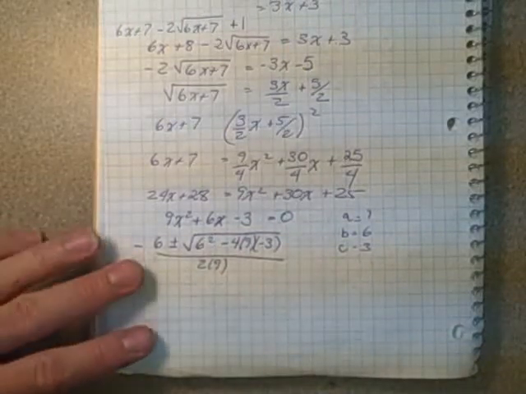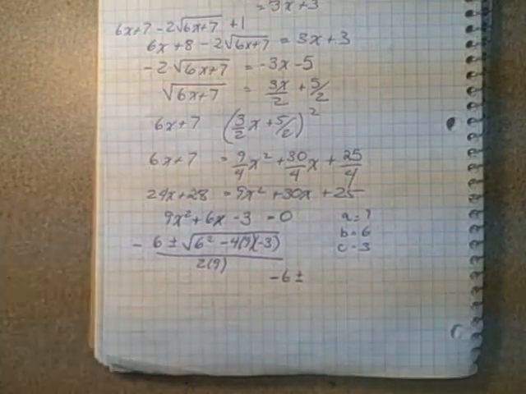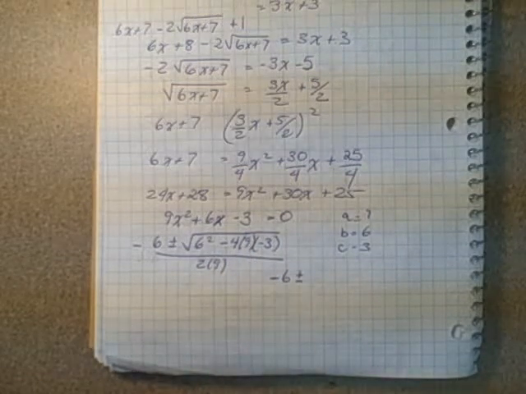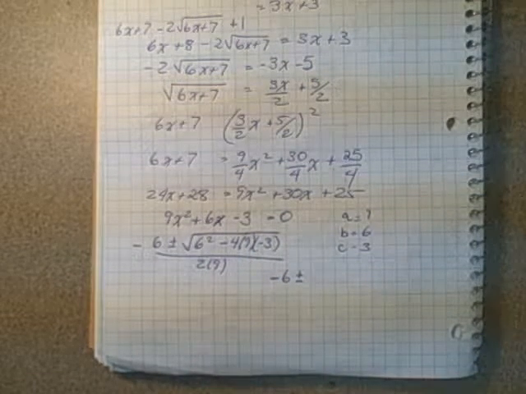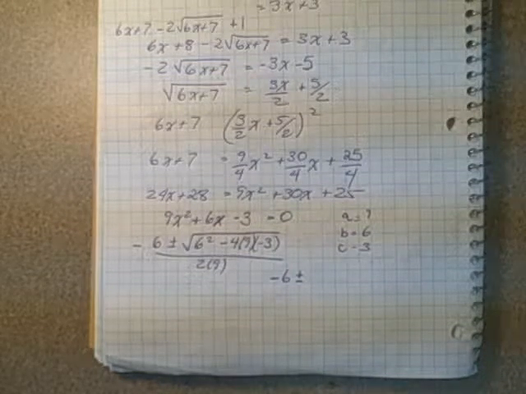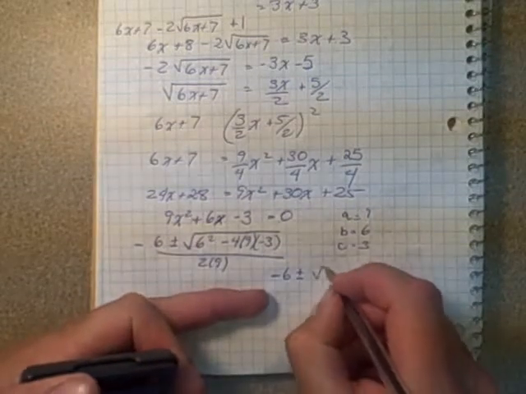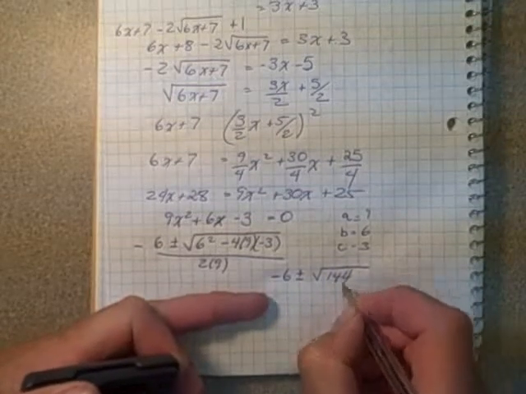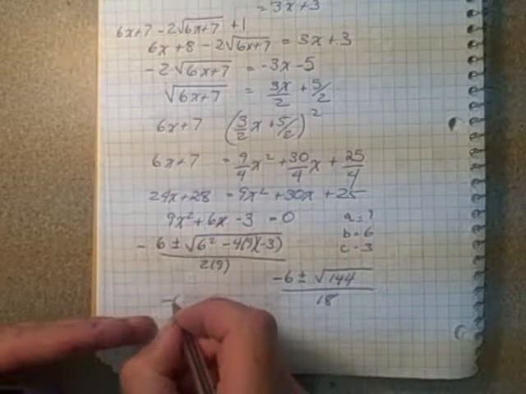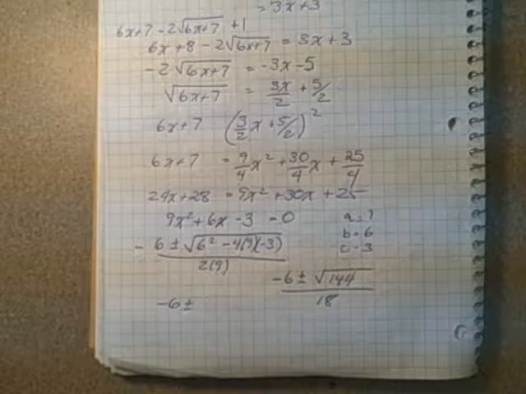Okay, so let's work that out. Negative 6 plus or minus, and here we have 4 times 9 times 3. That's 2 negatives there, so that's going to become positive. So that works out to 144, which is nice, because that's a perfect square. So this is going to be negative 6 plus or minus, better check my field of view, make sure I'm still in there. Yep.